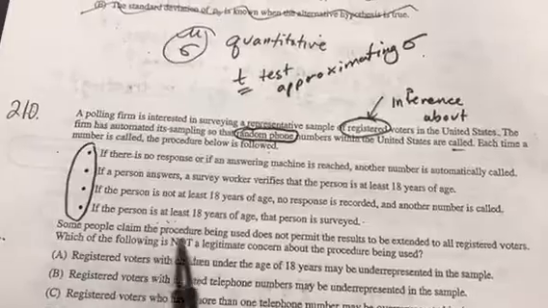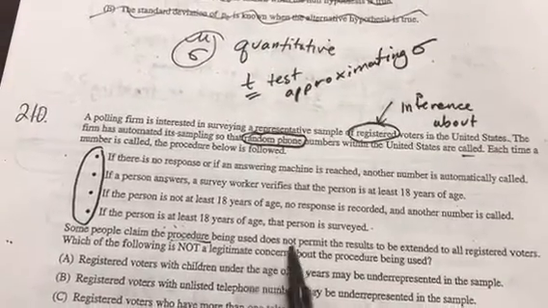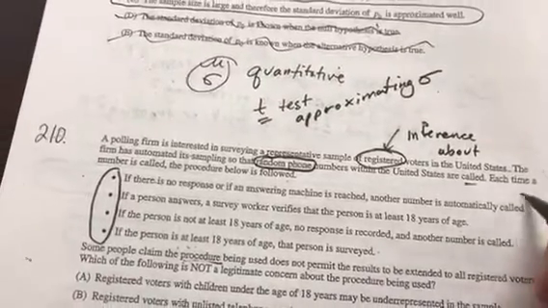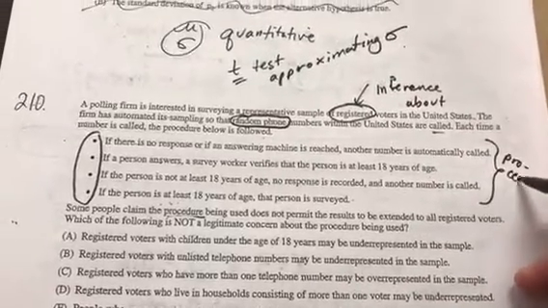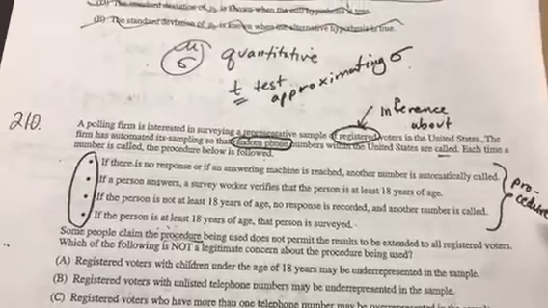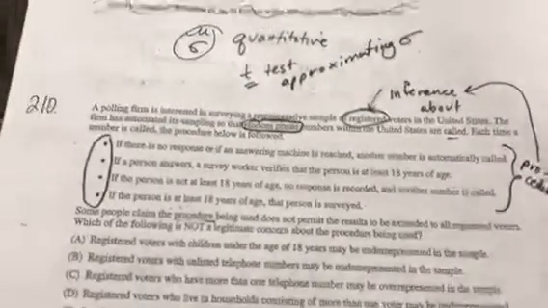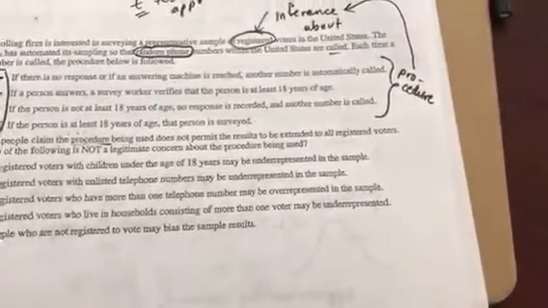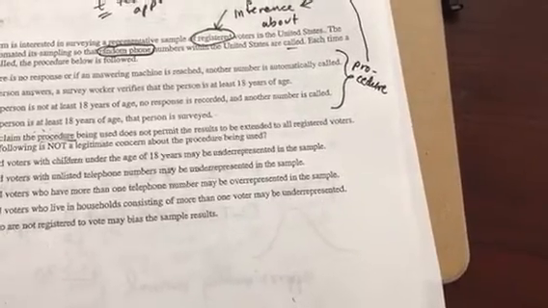Now we'll read these in a minute, but what are we supposed to be thinking of here? It says some people claim the procedure being used did not permit the results. So what is faulty about this procedure? What is bad about it that would not allow me to make an inference about the population? That's the part that makes it tricky.